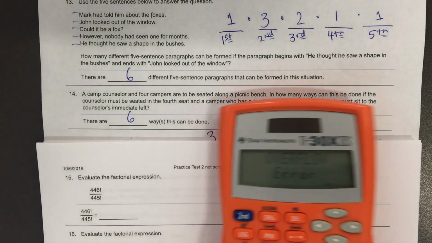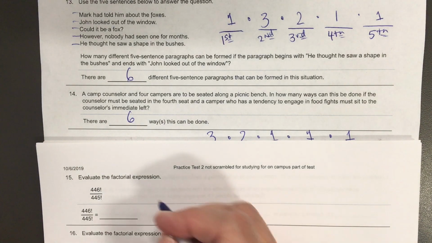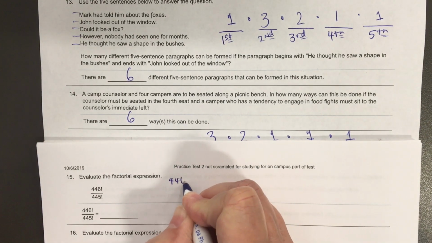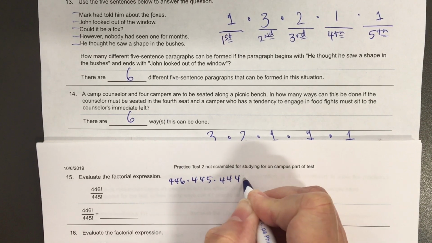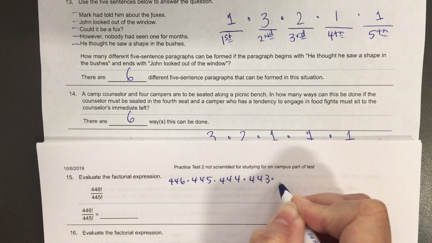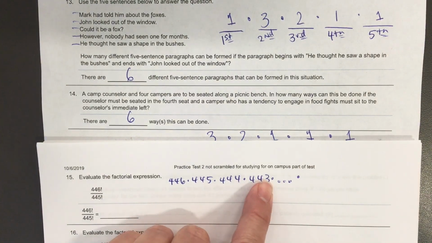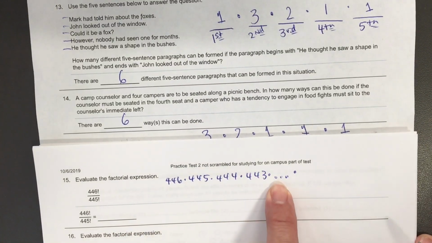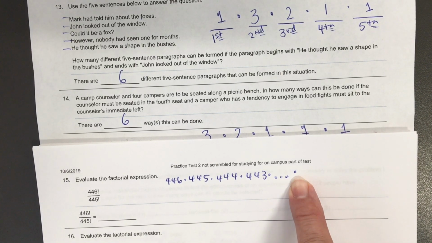So what you have to do is write this out. Am I really going to write 446 times 445 times 444 times 443 all the way down to 1? No. I'm going to write 446 times 445 times 444 times 443 times 3 dots. It continues, another dot. So a dot for multiplication, 3 dots for it continues, another dot for multiplication.